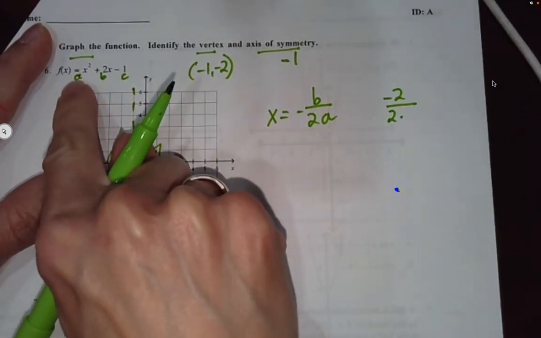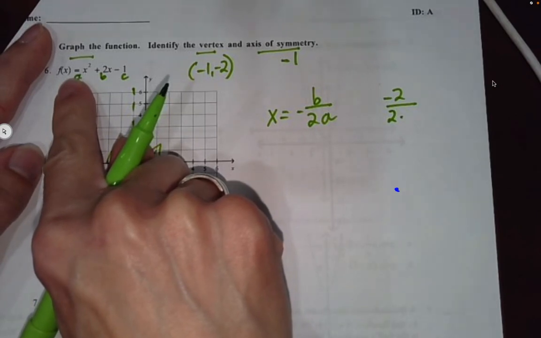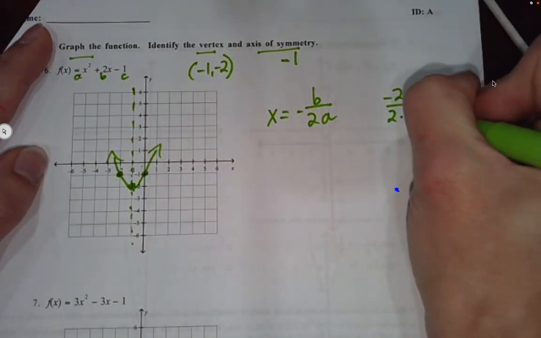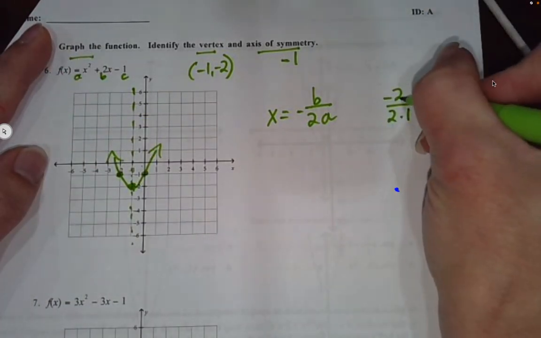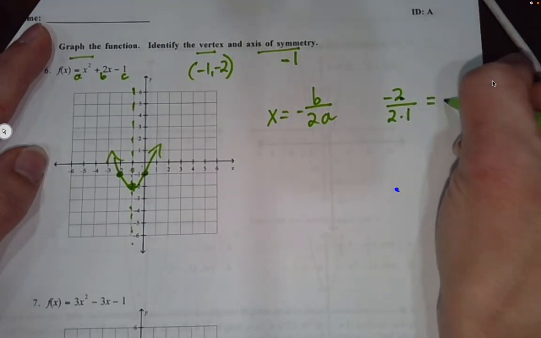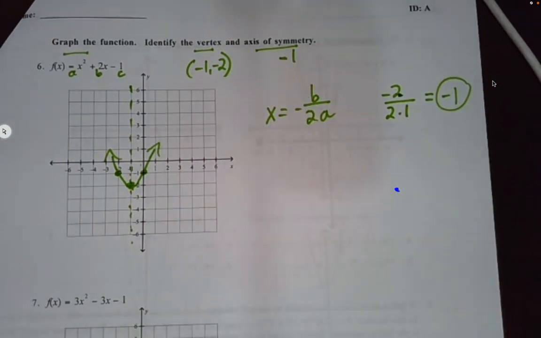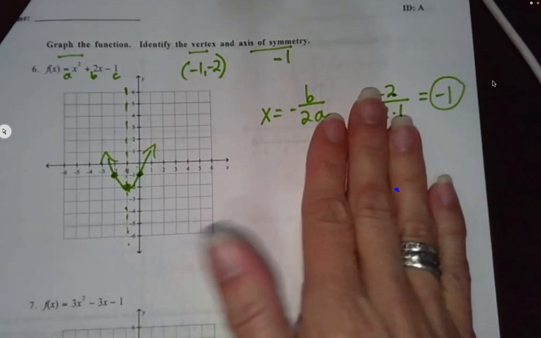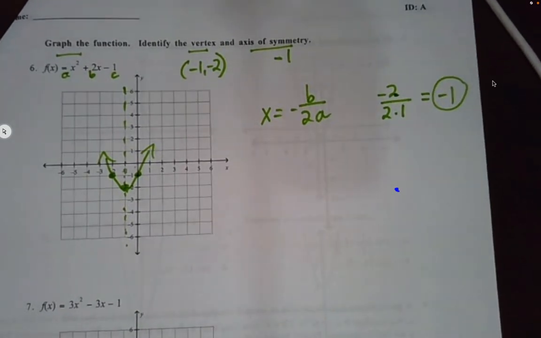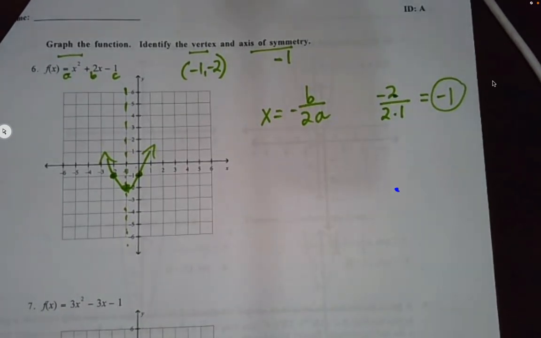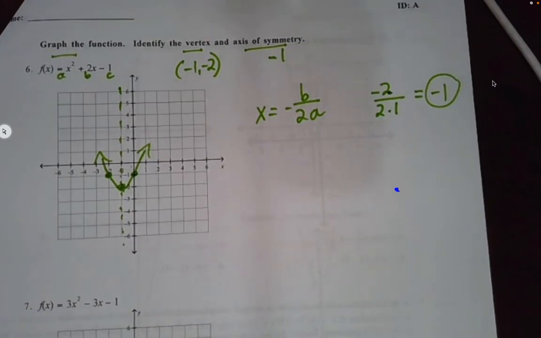What's that number in front of it? 1. An understood 1. So we get -2 divided by 2 times 1. -1. So that's what our axis of symmetry is. That's just another way to find it. You don't have to do that part, okay? I've got another one of these, so we'll do this one and have a little more practice.